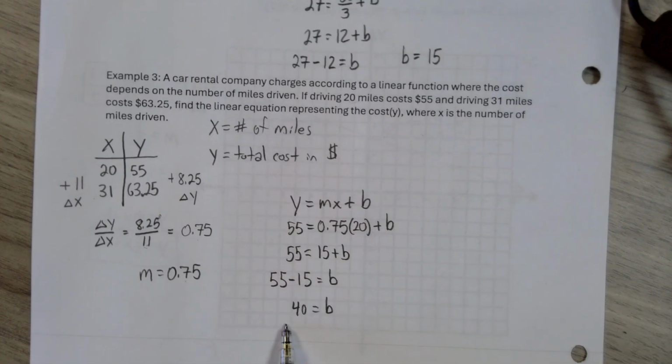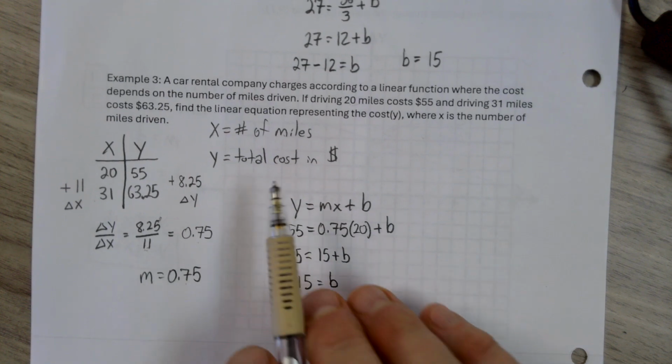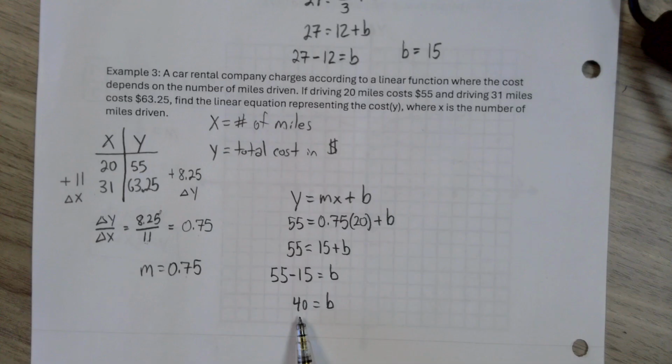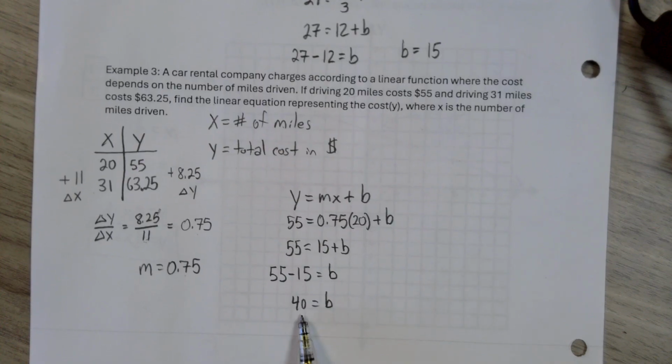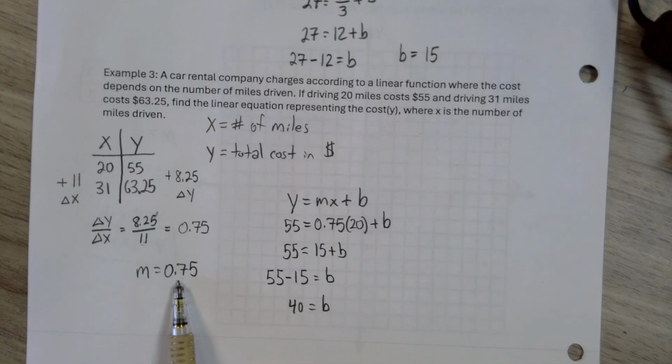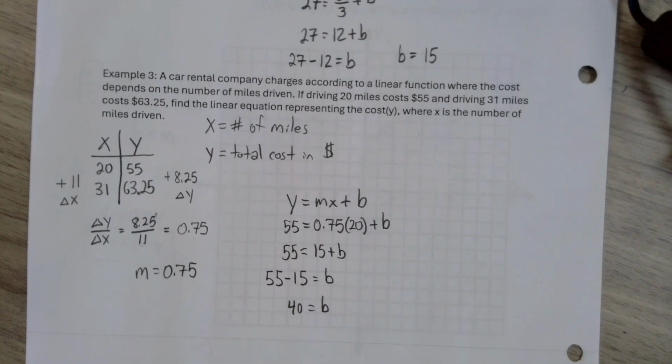Now, what does that 40 mean? Remember, this is the y-intercept, so it's actually the cost. The cost is $40 when the number of miles is 0. So they're going to just charge you $40 to rent the car, and then they're going to charge you 75 cents in addition to the $40 for every mile that you drive.